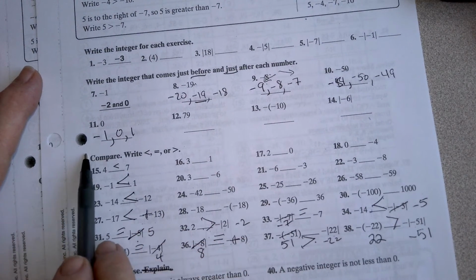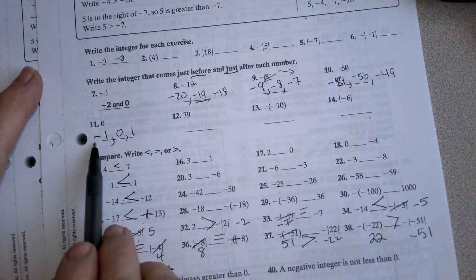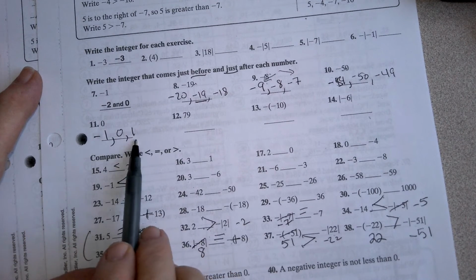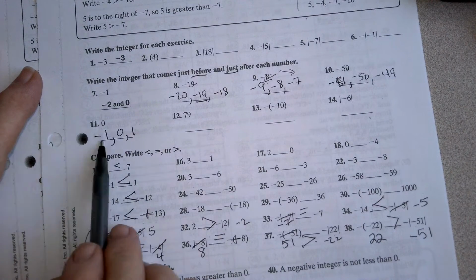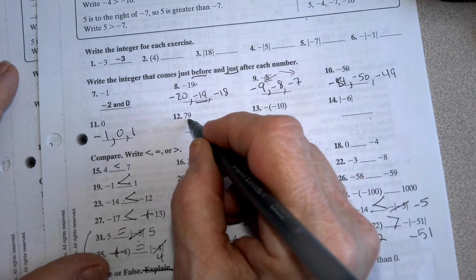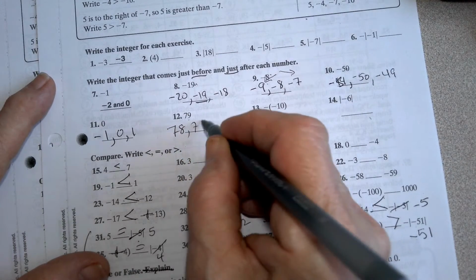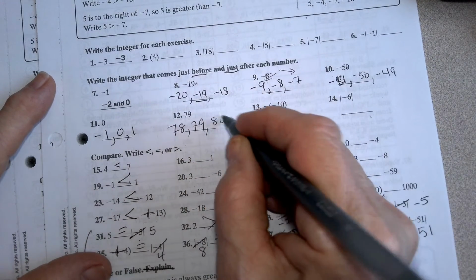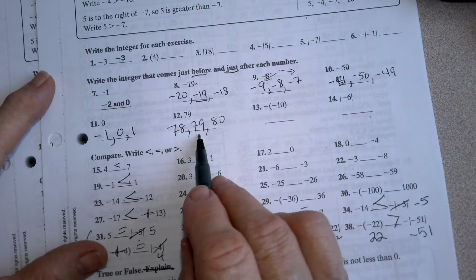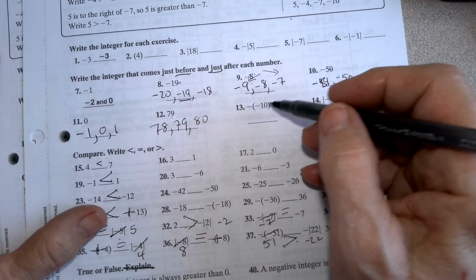It kind of shows where this number would be in relationship to the number line. It would be here, here, and here. It's not that much more difficult. What's before the 79? 78. Now this one is 78, 79, and then the 80. It takes us just as long to write it as it does that. But guys, we're thinking about it too much.